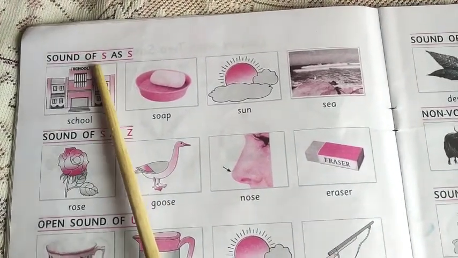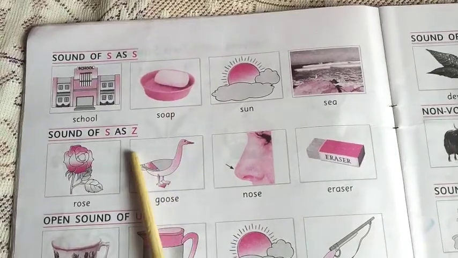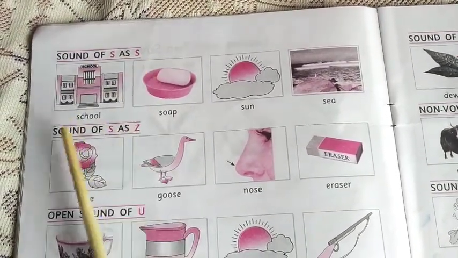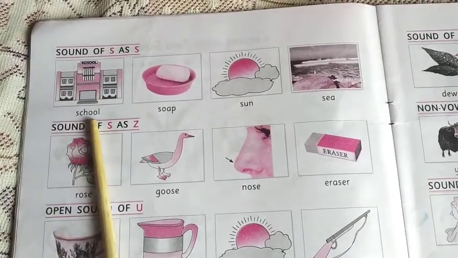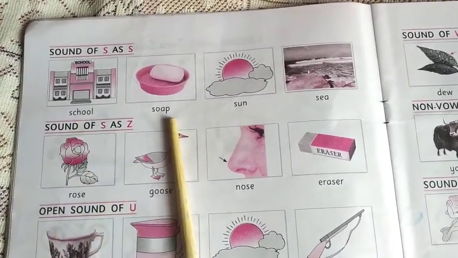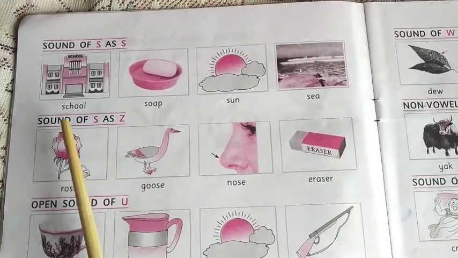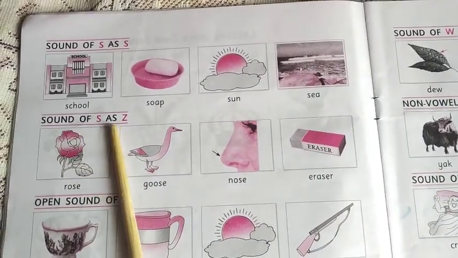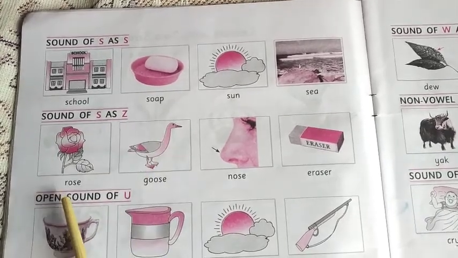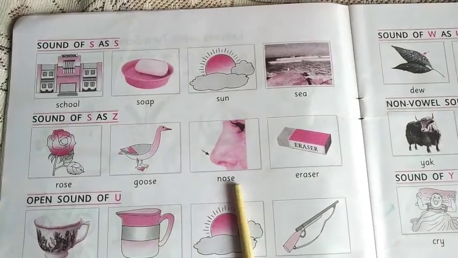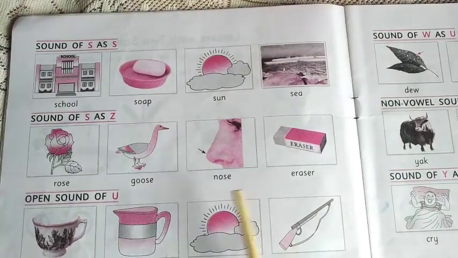Next one, S can be sounded as S and Z. Sound of S as S: school, soap, sun, sea. Sound of S as Z: rose, goose, nose, eraser.